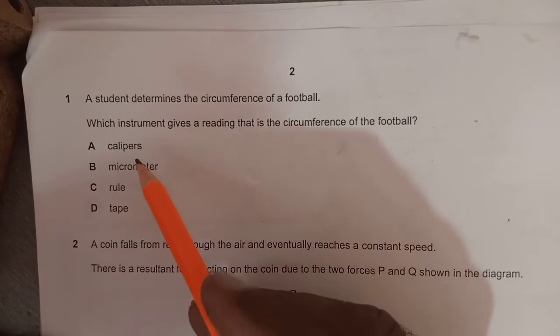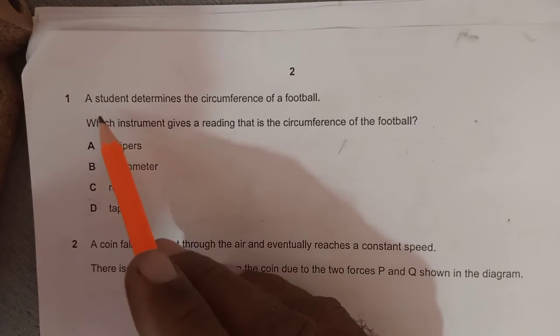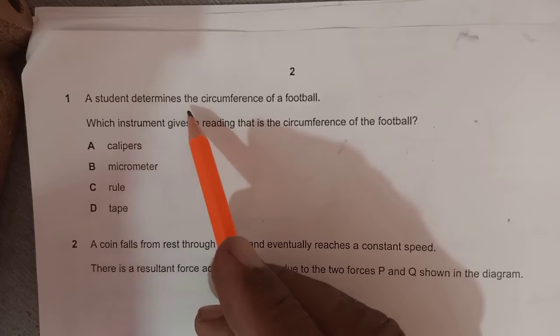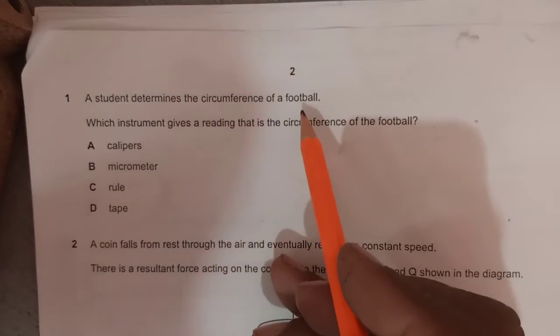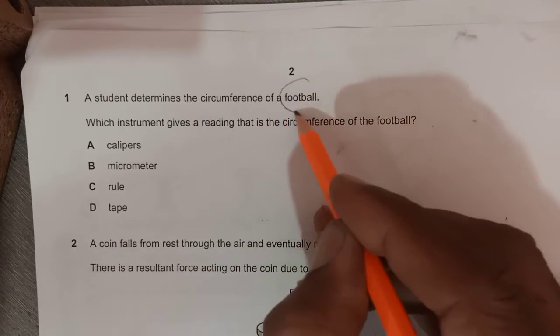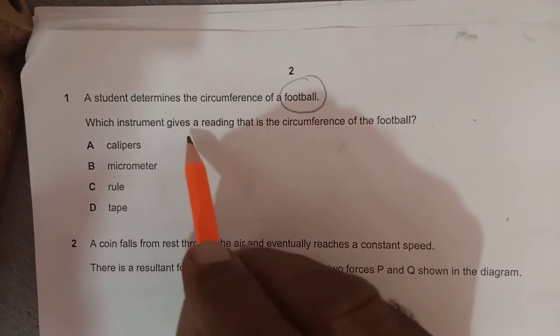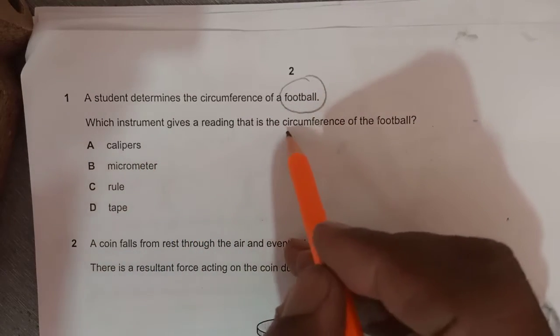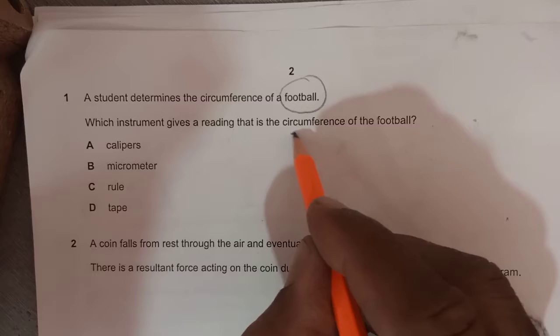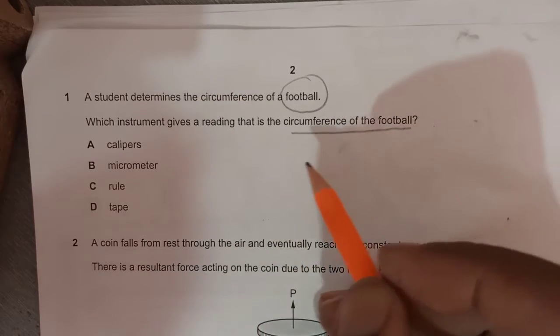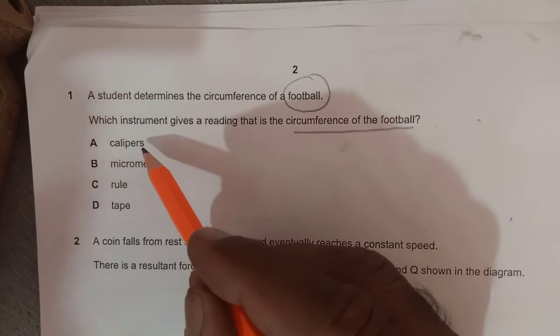This is the question 1. A student determines the circumference of a football. Which instrument gives a reading that is the circumference of football? Now here are four options.